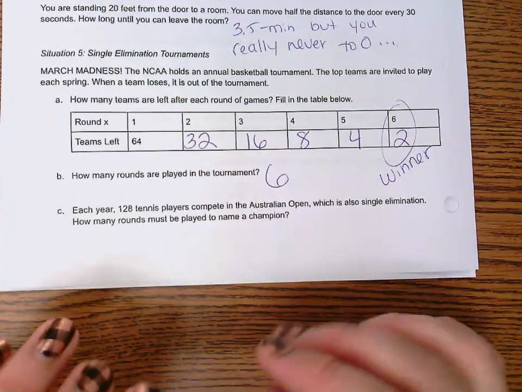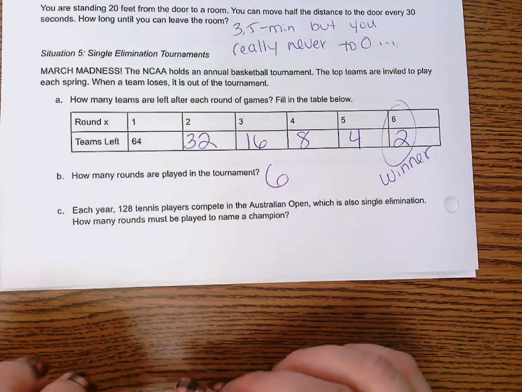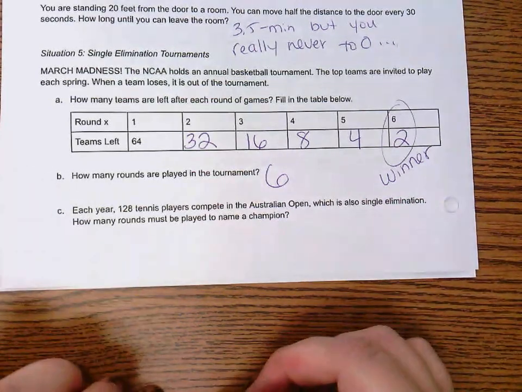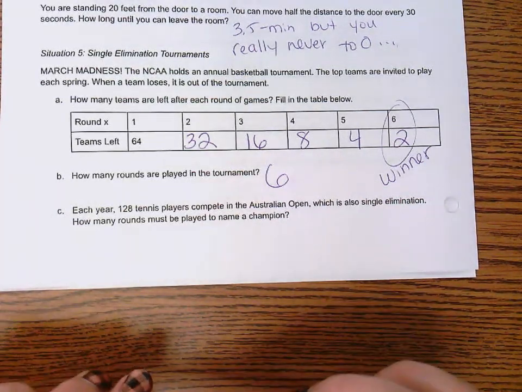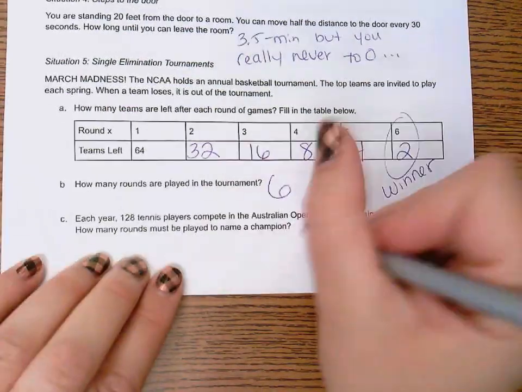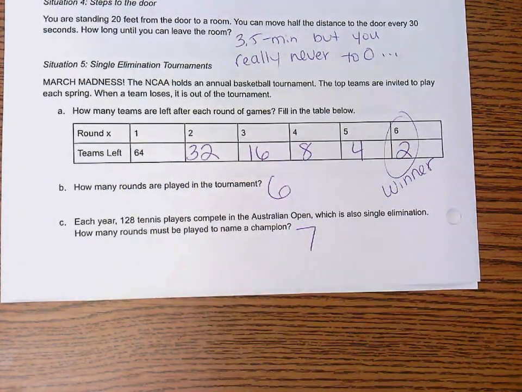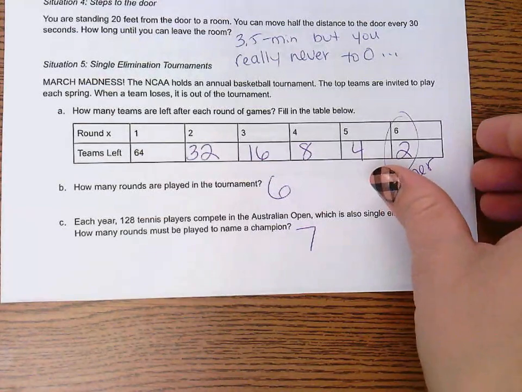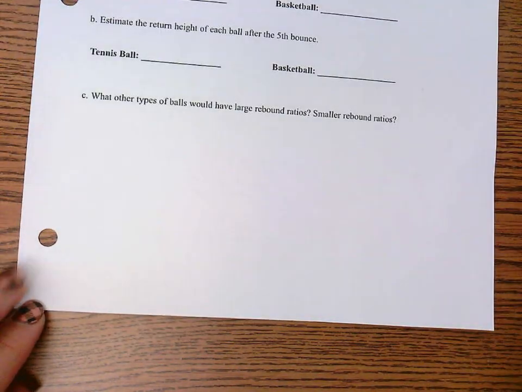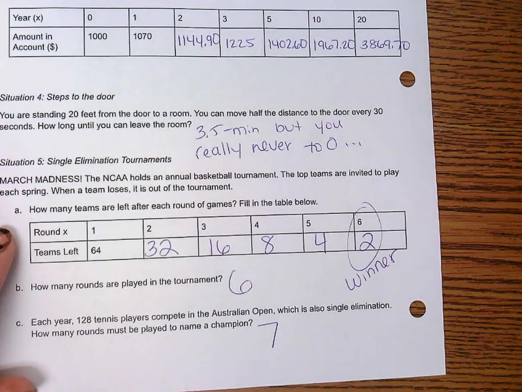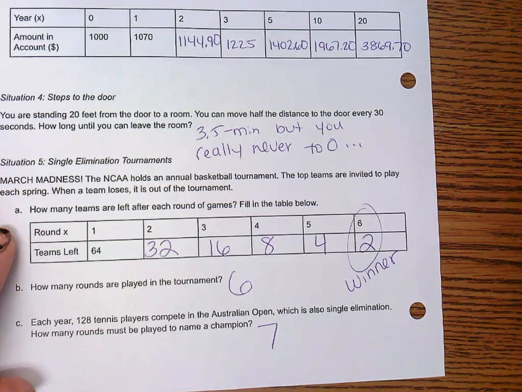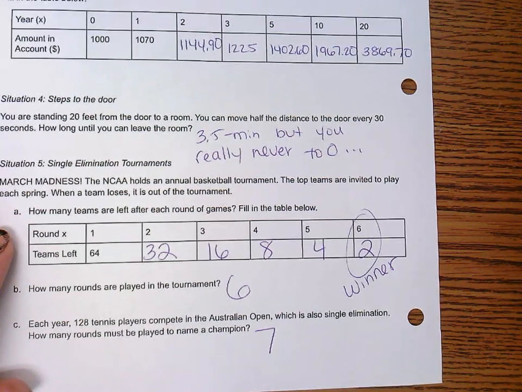So what about the Australian Open? If there's 128 tennis players, how many rounds would they need in their tournament? Just one more round, right? Because it would just start at 128. So you can see the patterns generated by multiplying by 2 or multiplying by 3 or multiplying by a half are all exponential situations. All right, so this last page, before we take a break, I think we're going to do radioactive dice when we come back in.